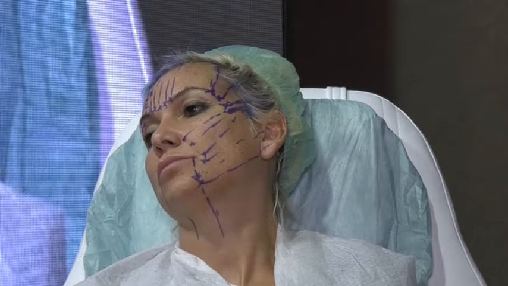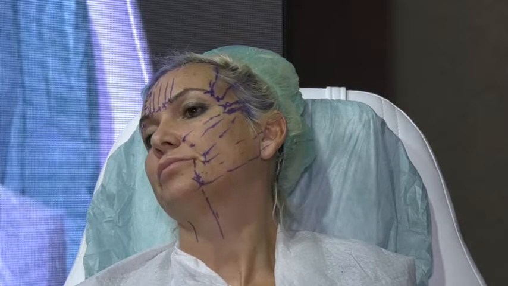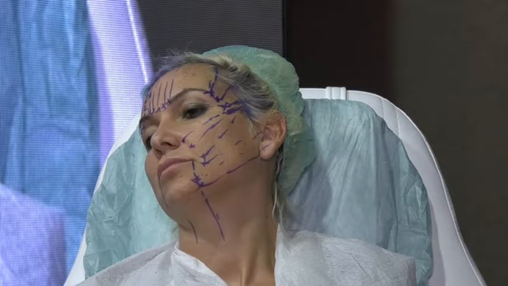Same story. You have your line. You can start from your line. How many threads do we normally need for the neck? Standard is 3. Better 4 if you have a heavy neck. If you have a male, start even with 4. So the more threads you put, the better result you will have.